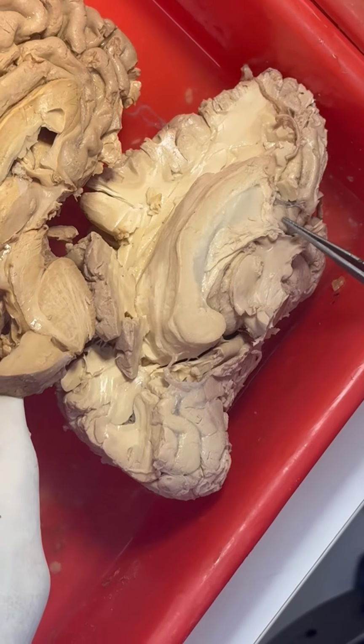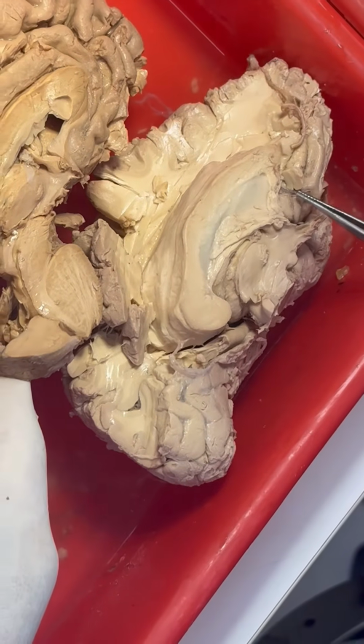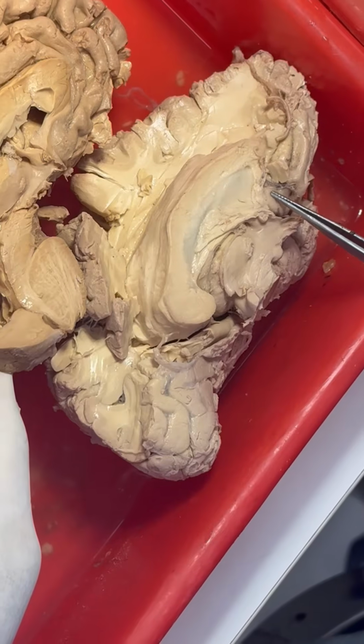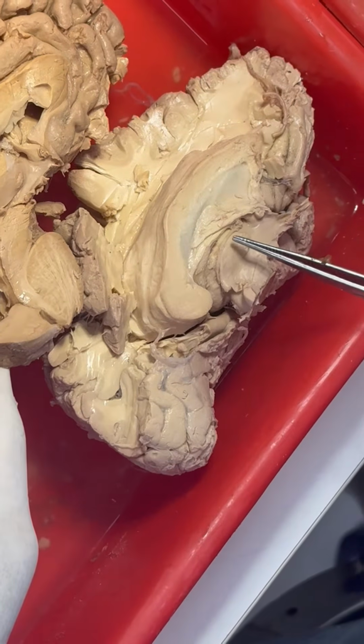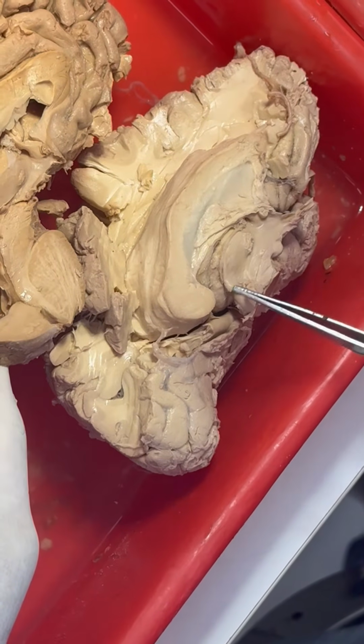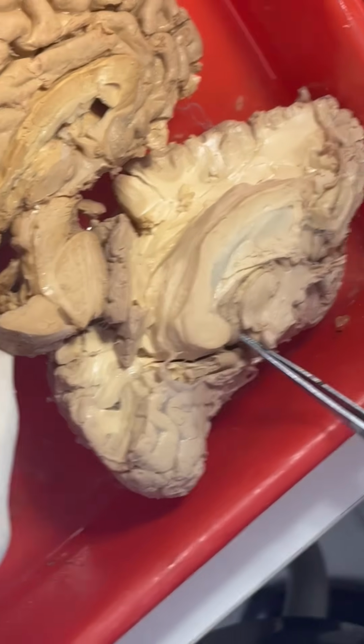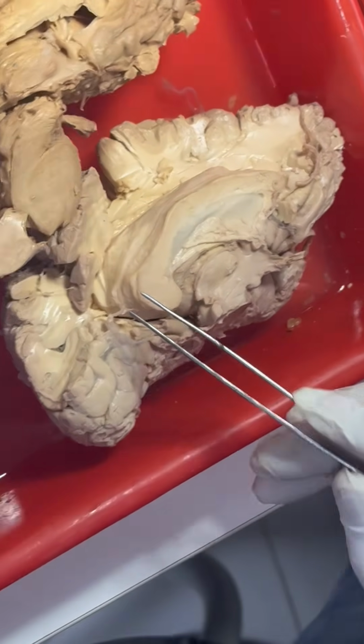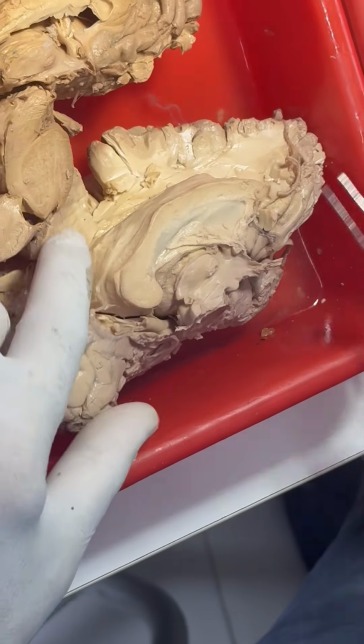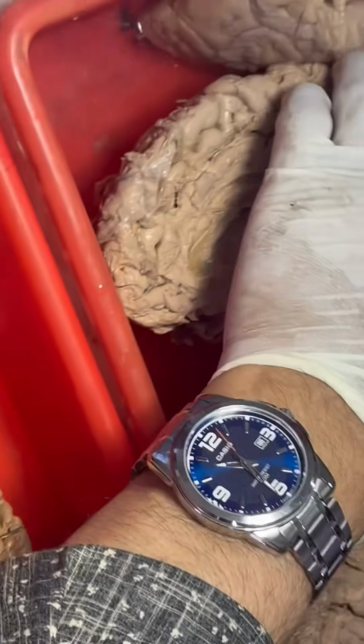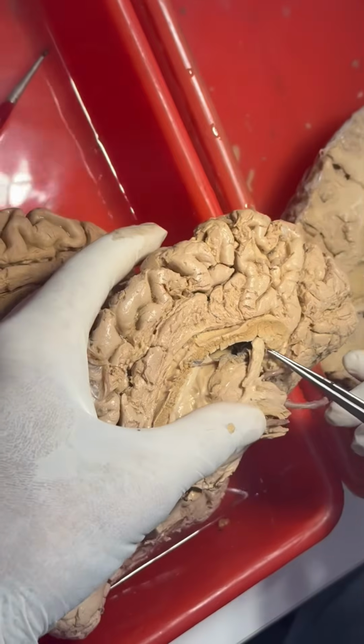This is called the septal area. The nuclei is also called the septum or the septal nucleus. So it's an area at this point. And from here it goes all the way dorsally just below the splenium of the corpus callosum. And that's where we have the epithalamic region or the pineal gland. It's this area at this point.